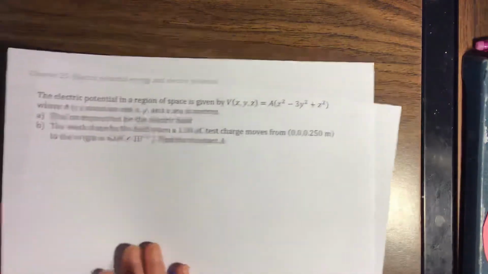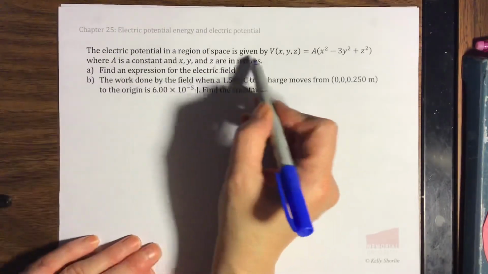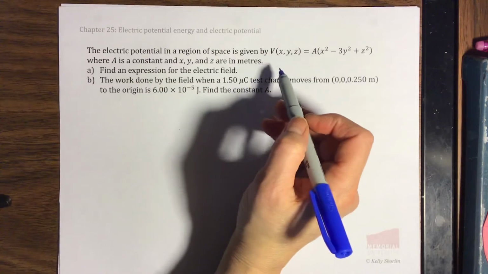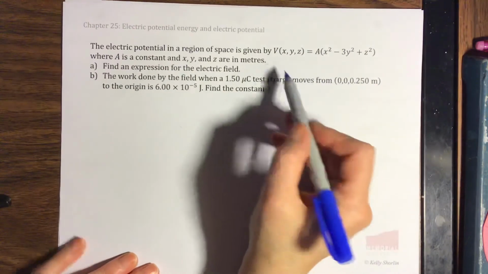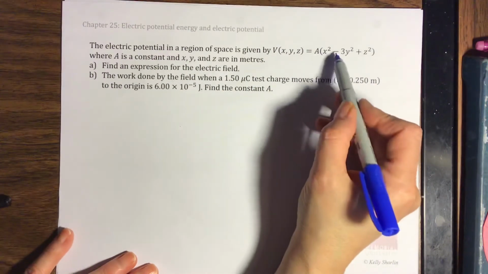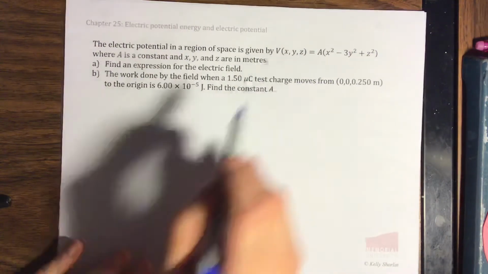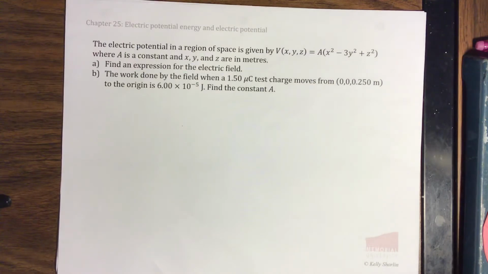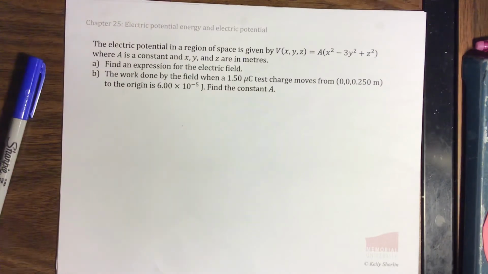Okay, I think we have time on this video to do one more example before we move on. Let's say we have the electric potential in some region of space, and it's given by V of x, y, z. So that means all three of our coordinates matter, x, y, and z. It's given by some constant a times x squared minus 3y squared plus z squared. x, y, and z are going to be in meters, and ultimately our potential is going to be in volts. So part A asks us to find an expression for the electric field. So let's see how we find the expression for the electric field.